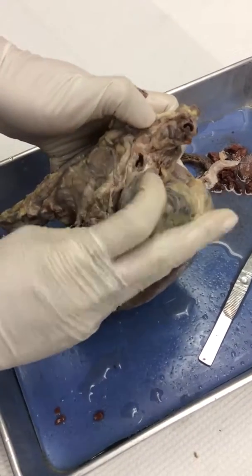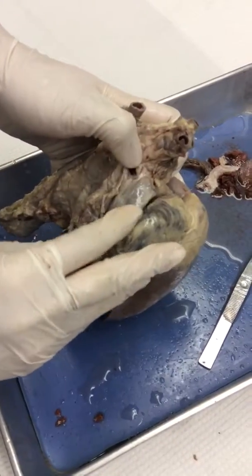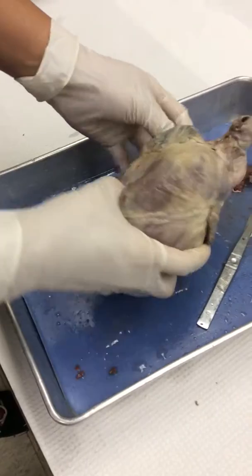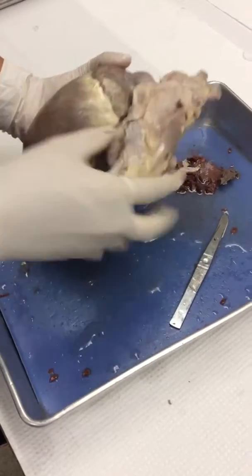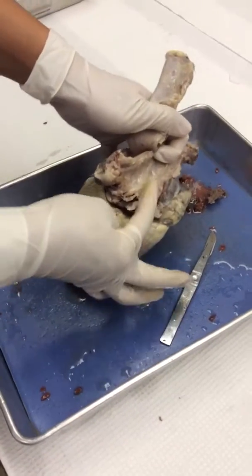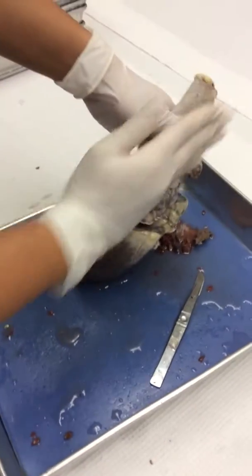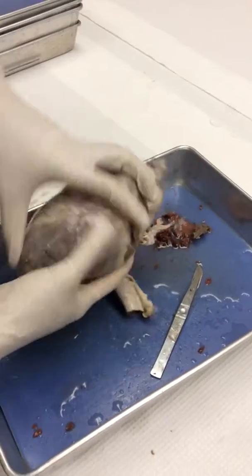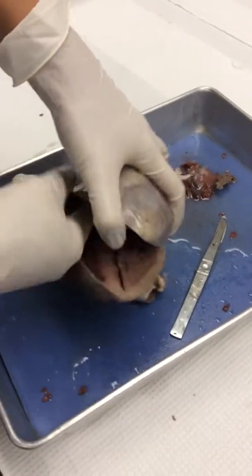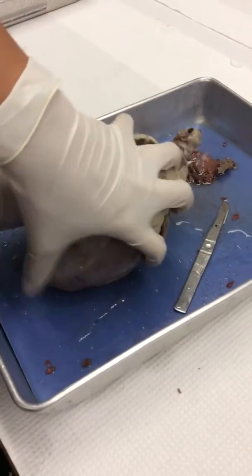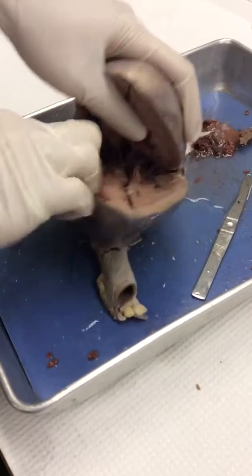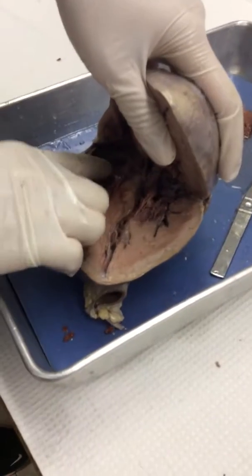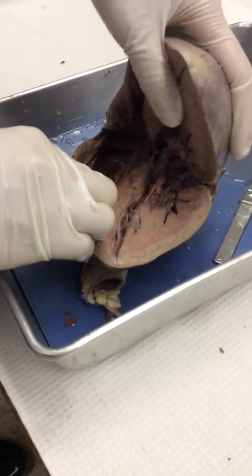It returns blood from the head and all the upper limbs and extremities. And then there would be an inferior vena cava, going down, if it hadn't gotten lopped off. It's actually a big vessel behind the heart. So anyways, that goes into the right atrium, flows through the right atrioventricular valve into the right ventricle.